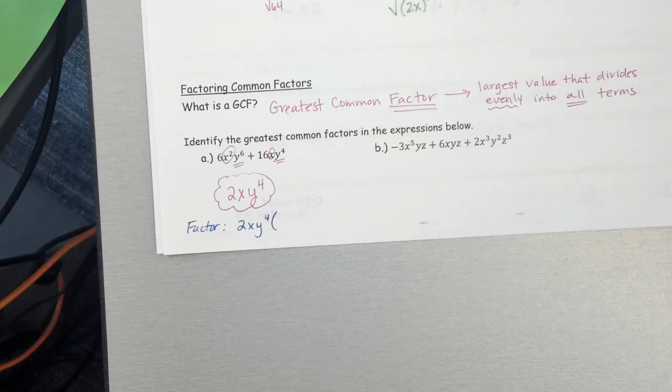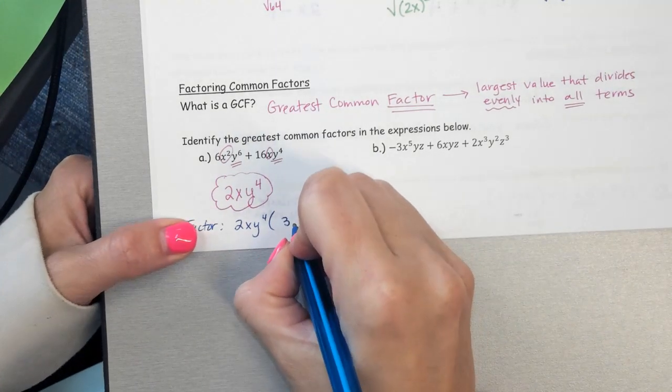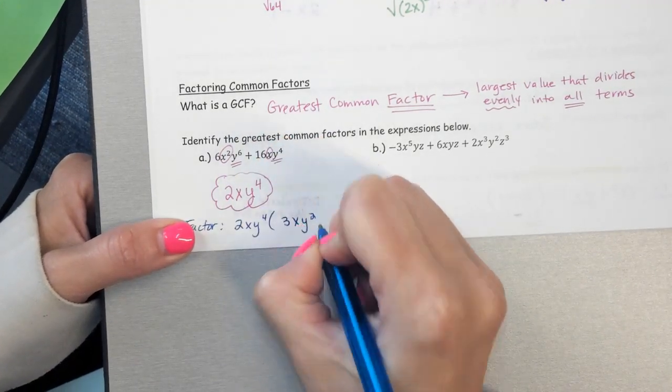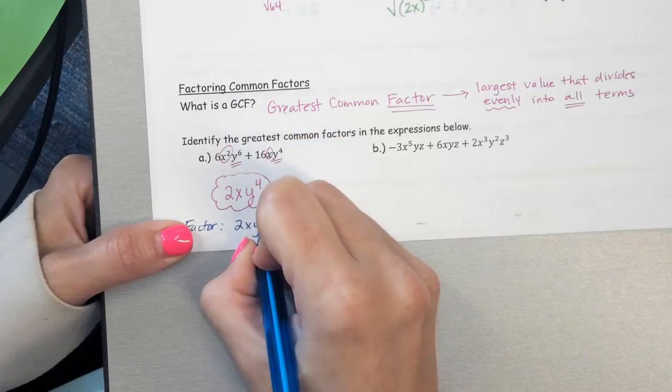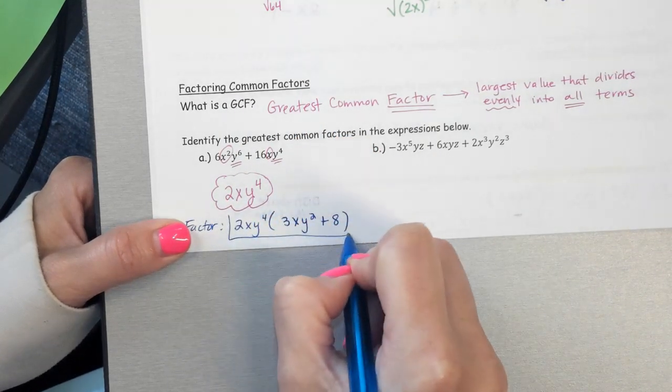All right, and then go ahead and do B. And then I want you to factor it as well. Okay, so when you factor out, you're dividing. So 6 divided by 2 is 3, x squared divided by x is x, y squared, and then 16 divided by 2 is 8, x divided by x, 1, this is 1, so this is going to be what you would get when you factor.